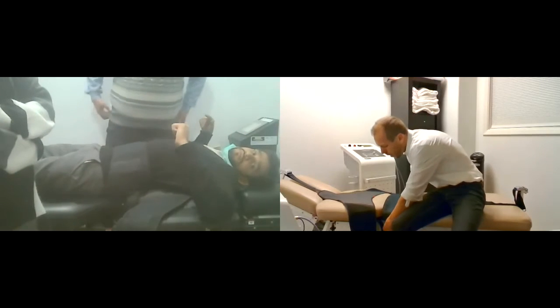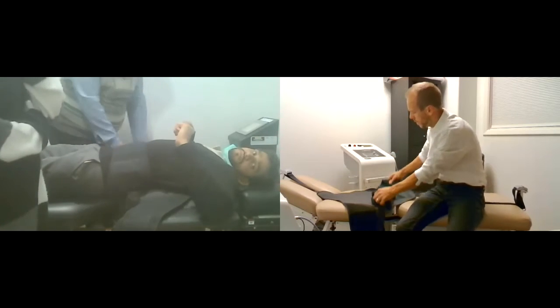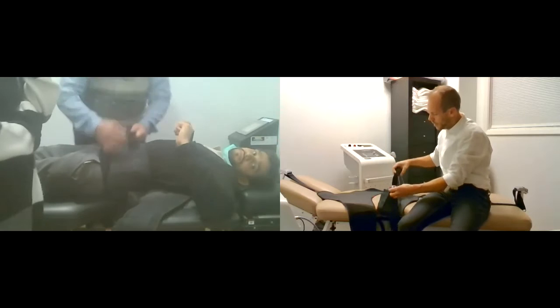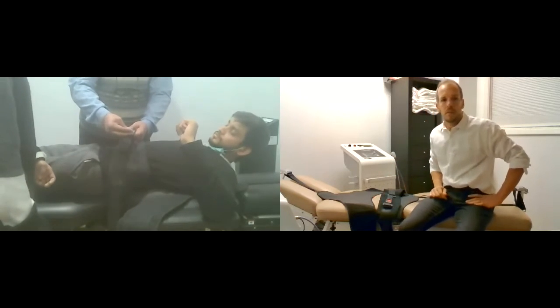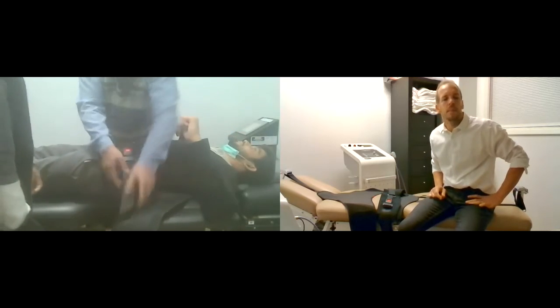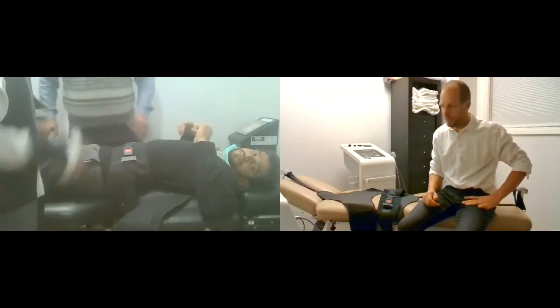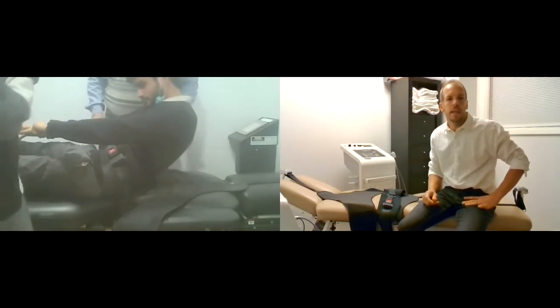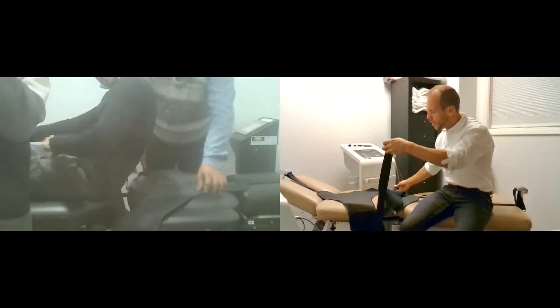Now grab your seat belt, bring that around and come straight across. Before we do that, go ahead and have him sit up for 1 second, take this seatbelt off and run it through the other way.